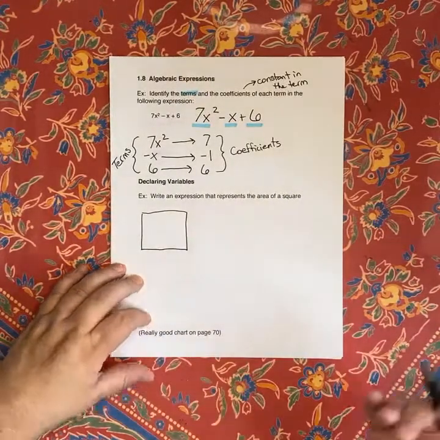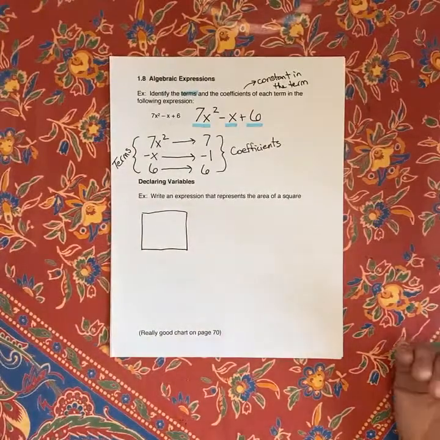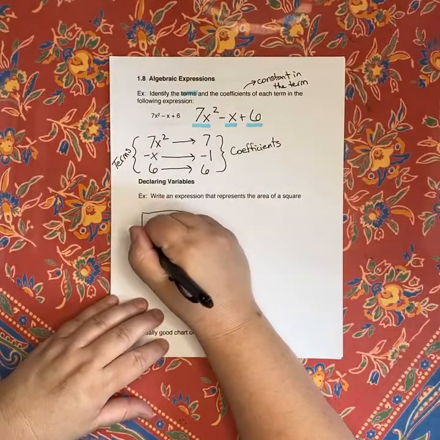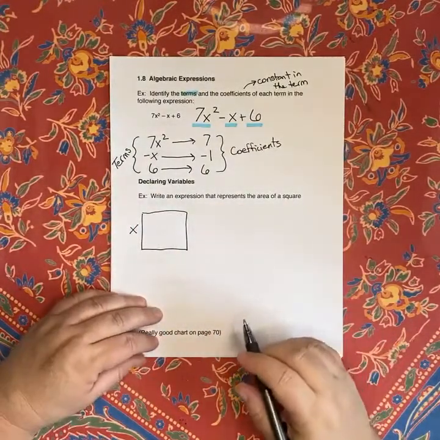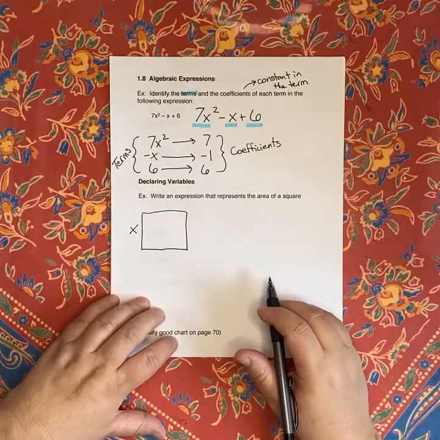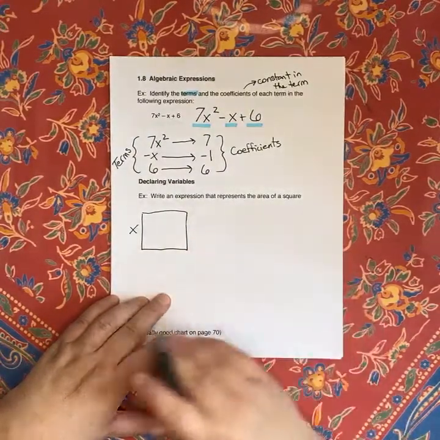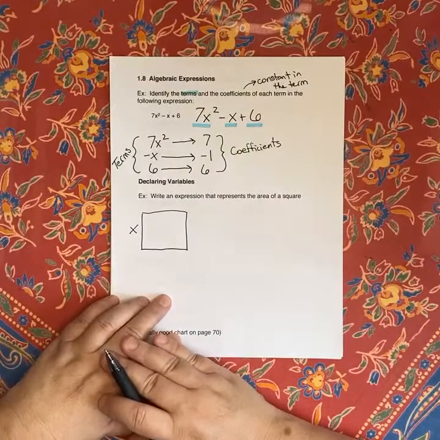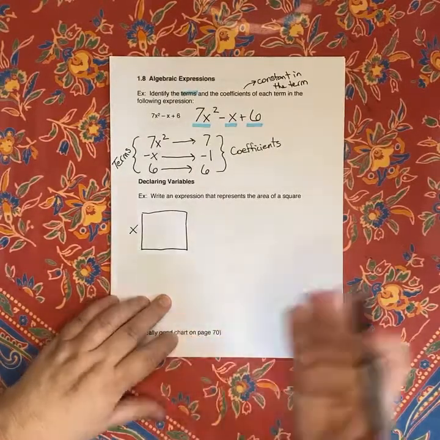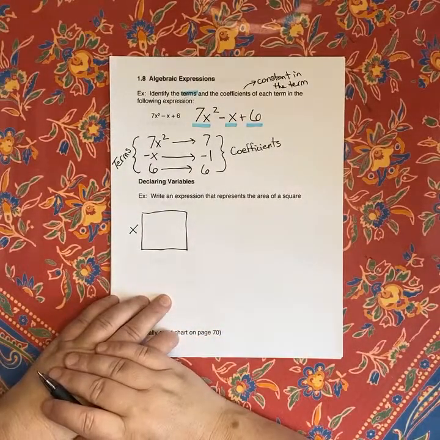And if we were in class, I'd say, what variable would you like to use? I think a lot of people would use x. I would also use the letter s for Sam, if you'd like, because of square. You know, some people choose L for length or W for width. You've got a lot of options there.